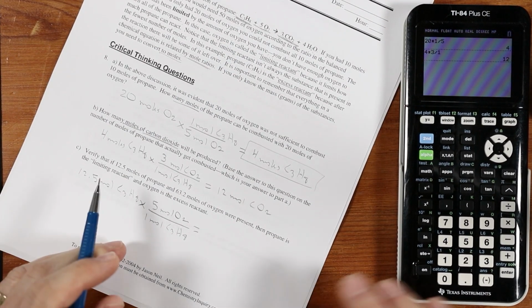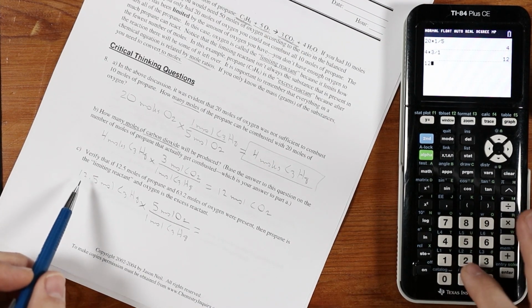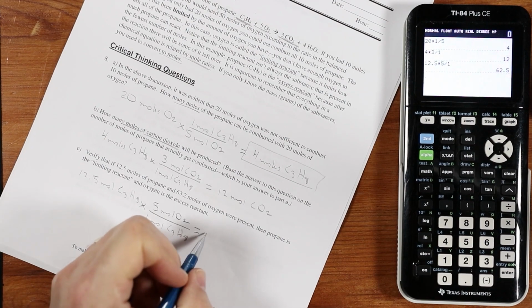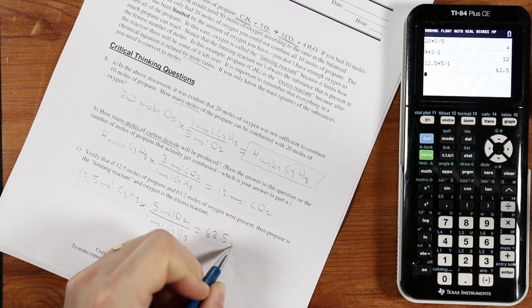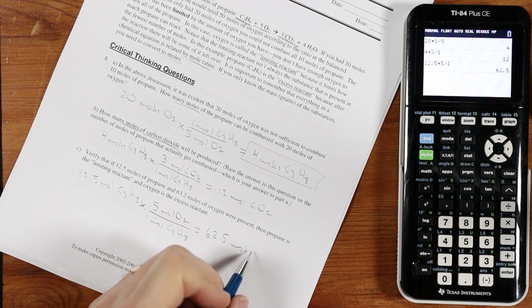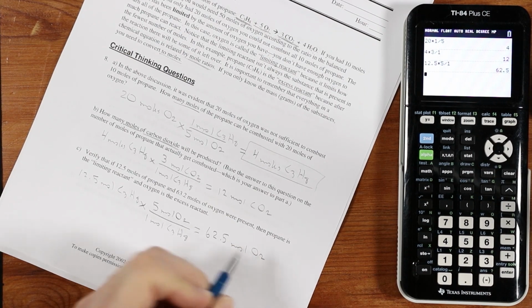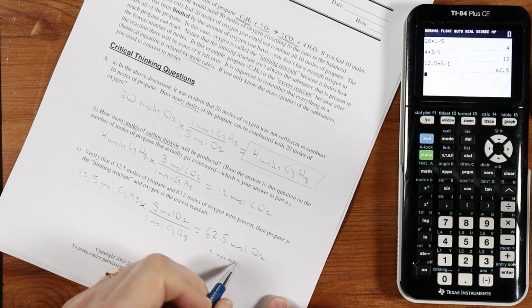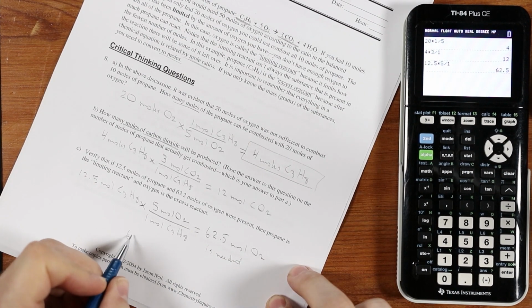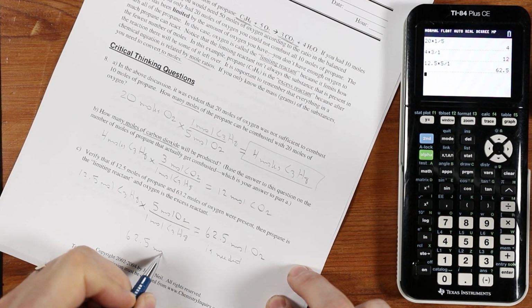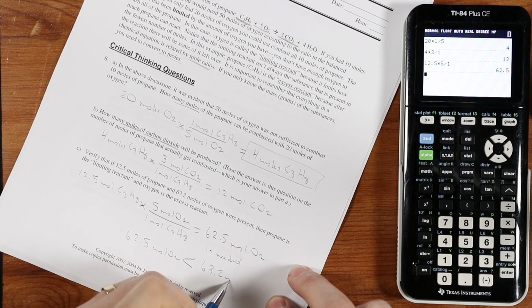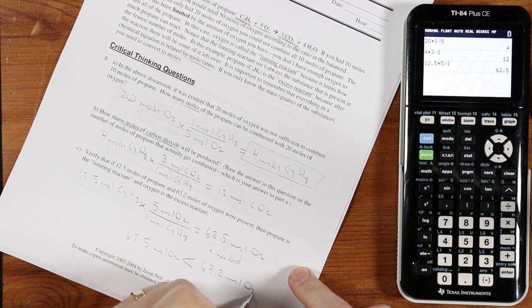So let's plug this in our calculator. 12.5 times 5 divided by 1, 62.5 moles of oxygen is needed. 62.5 moles of O2 is less than 63.2 moles of oxygen on hand.